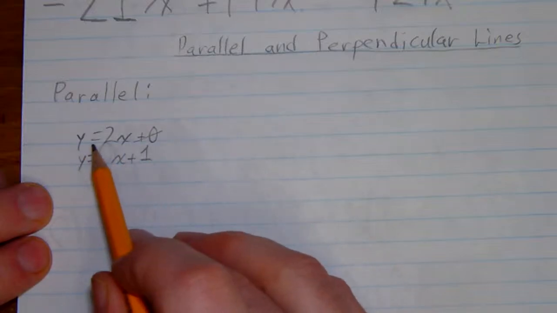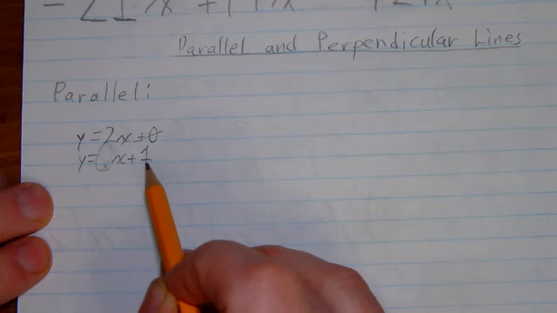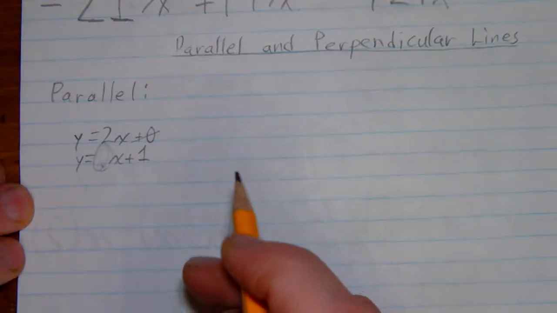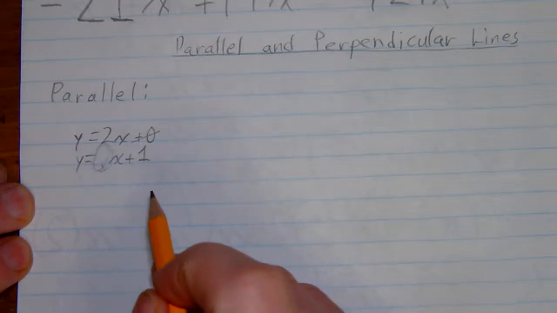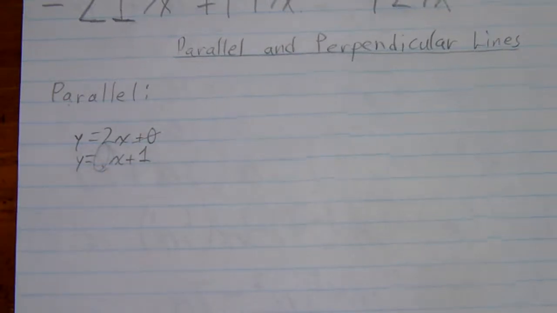Don't change anything else. Leave the first line as y equals 2x. Leave the y-intercept of the second line as 1. Just change the slope of the second line and see if you can make the two lines parallel. And when you get a slope that you think makes the two lines parallel, just type that slope into the chat. I'll give you a bit of time to try that now. Hopefully that's making sense.